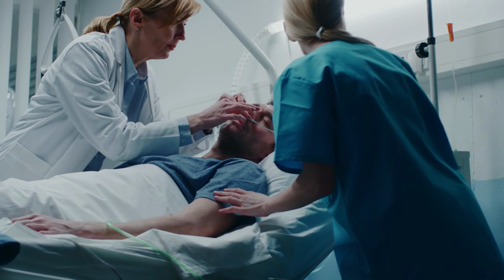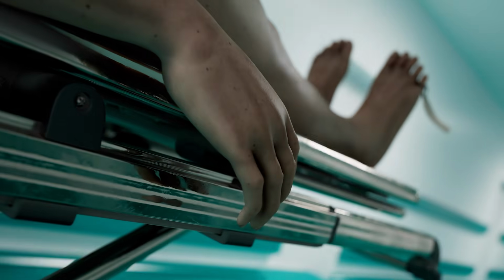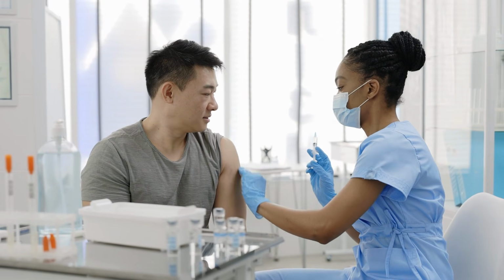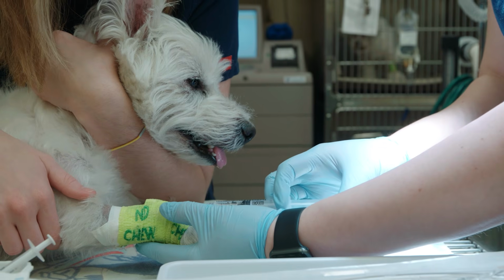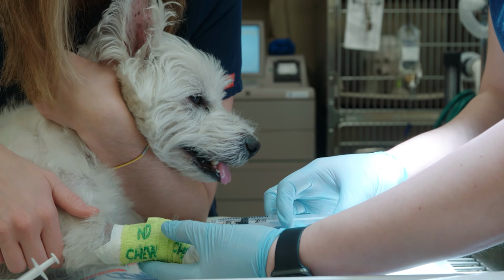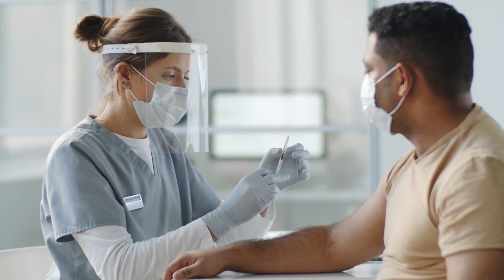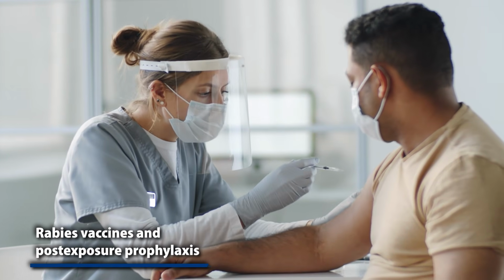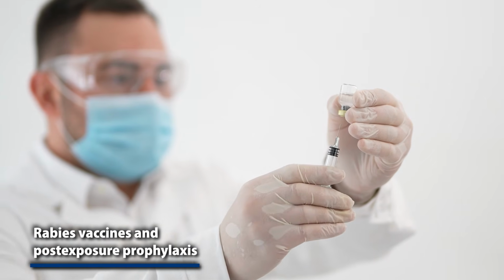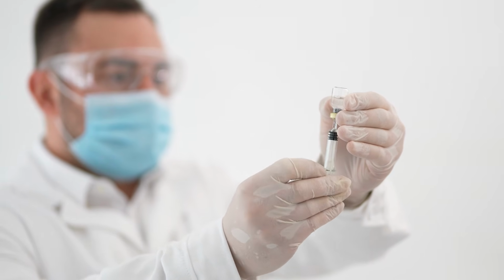There's no cure for rabies once symptoms have appeared, so prevention is the best treatment. Fortunately, humans and domestic animals can be vaccinated against rabies. If a human is infected by an animal, the human can receive post-exposure prophylaxis, a series of shots containing human rabies immune globulin and the rabies vaccine.